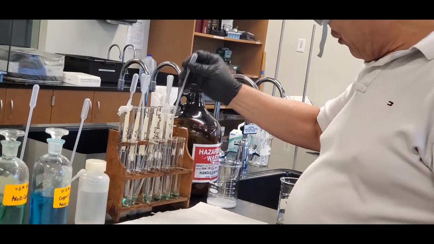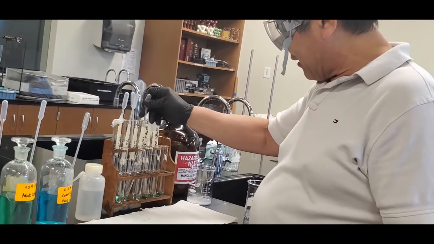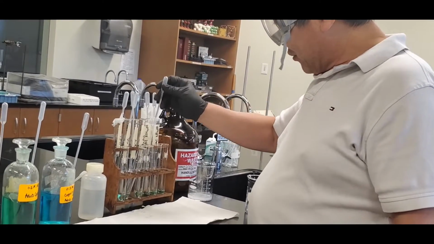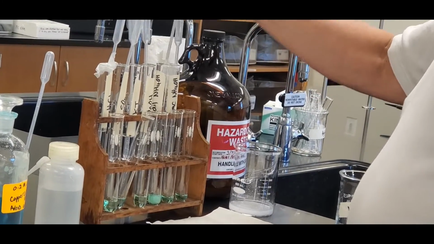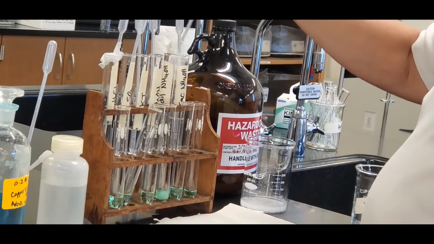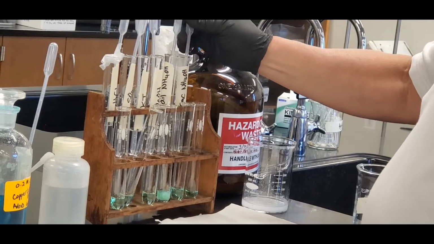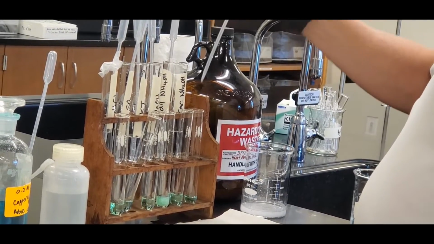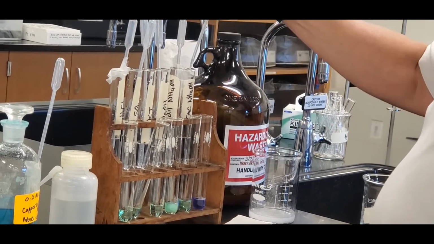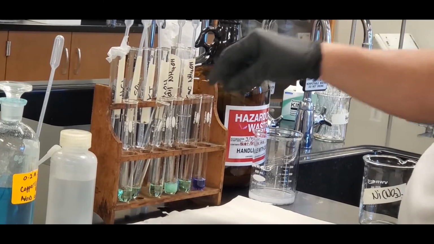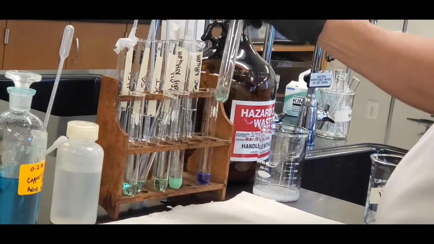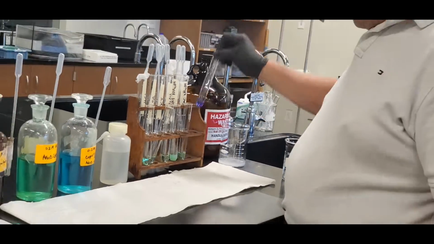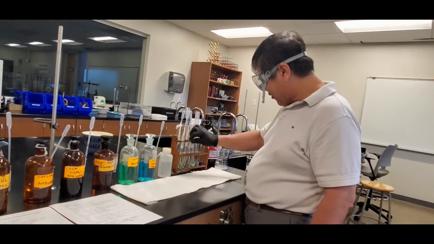Sodium, oops, wrong place. I can clean that up later. Sodium hydroxide, ammonium hydroxide dilute, and concentrated ammonium hydroxide. Pretty dang cool, huh? Let me stir it up a bit. This is pretty dang cool.